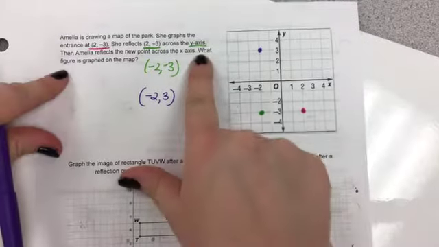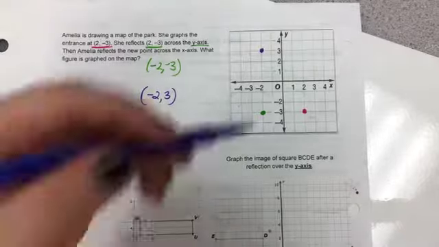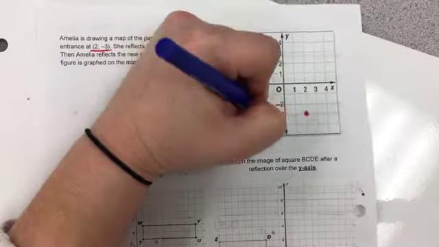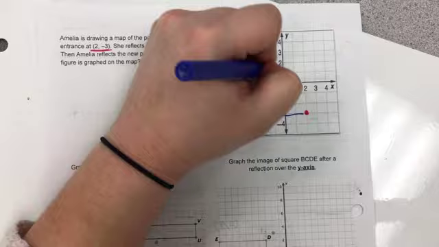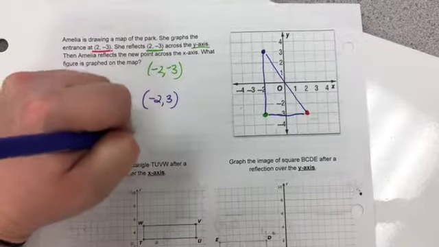Okay? Then it asks us what figure is graphed on the map. So this is the shape of our park. We can go ahead and connect all of our lines. And we know then that our shape is a triangle.